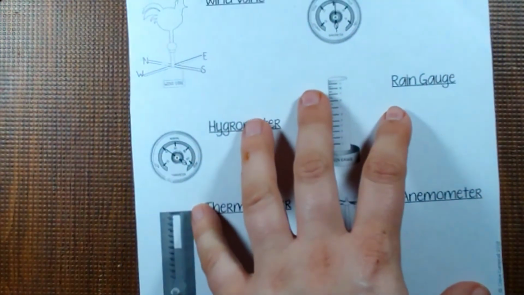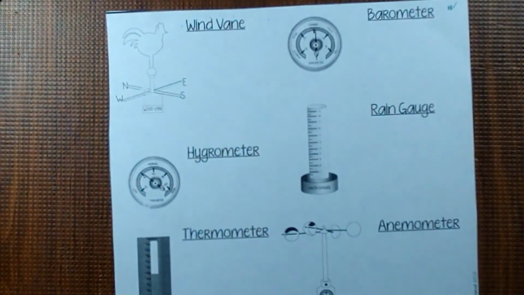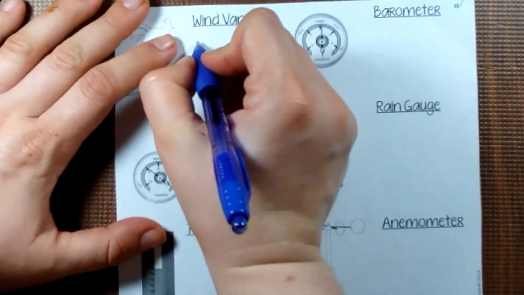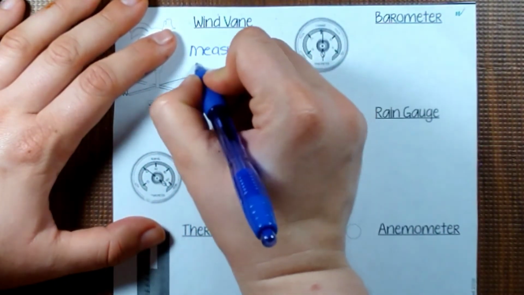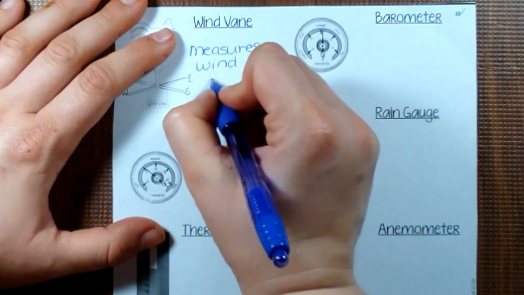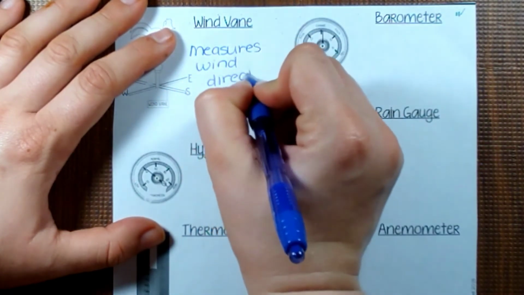All right, the next page is going to be weather tools, which is page 11. We have a few that we're just going to write quickly. A wind vane measures wind direction. Which way is the wind blowing?